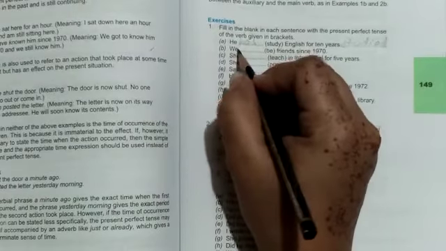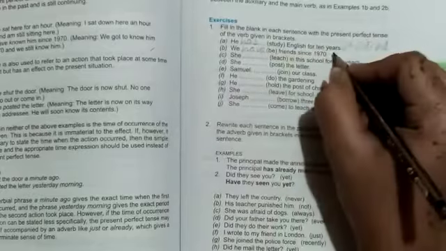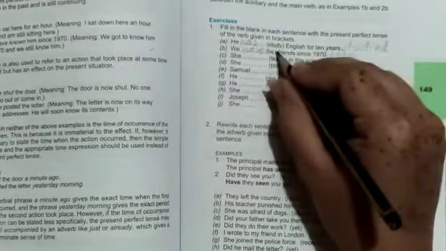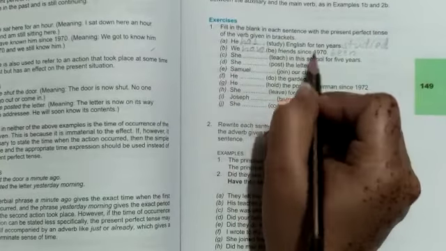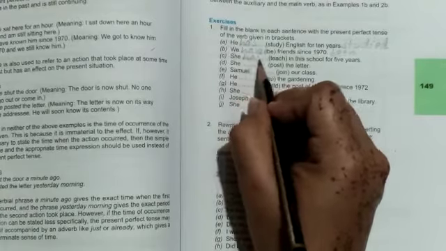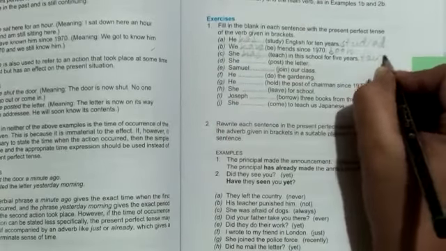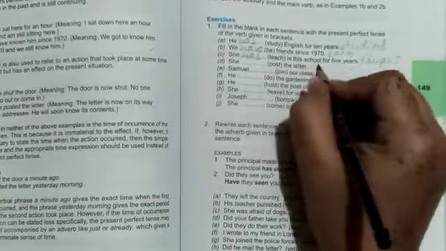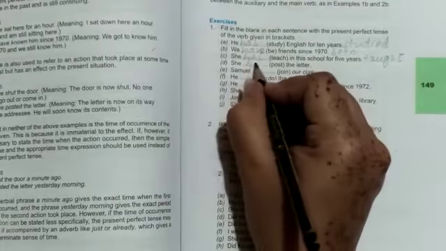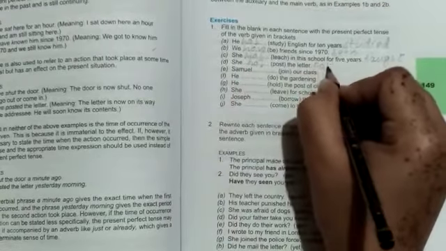We means there is more than one person. So we have been. Been is the third form of be. Friends since 1970. She has taught. Teach, third form is taught. In this school for 5 years. She has posted the letter.